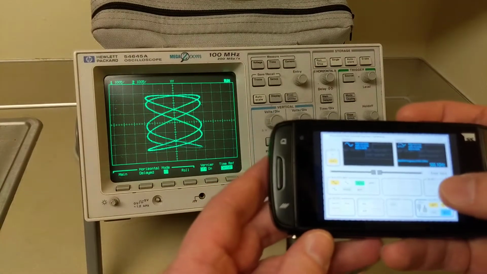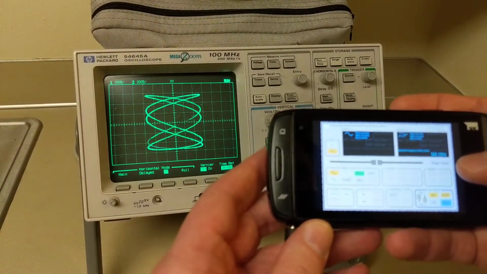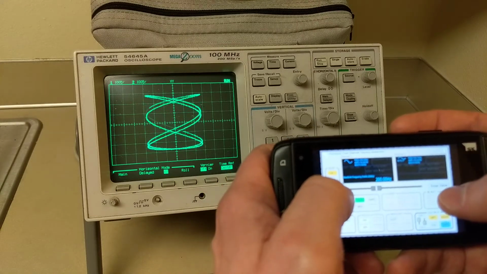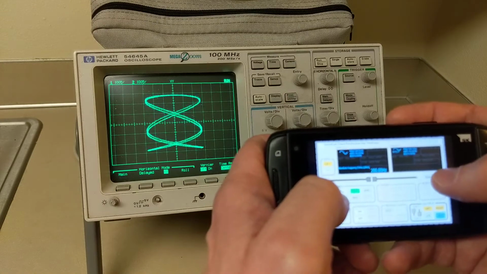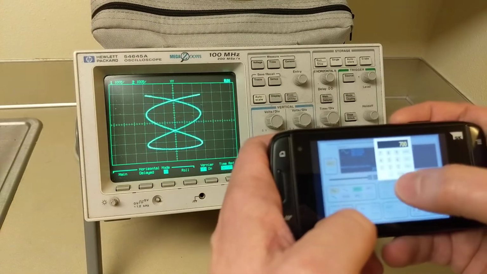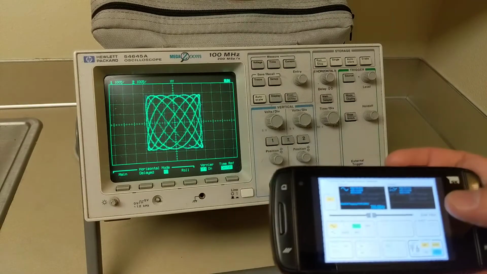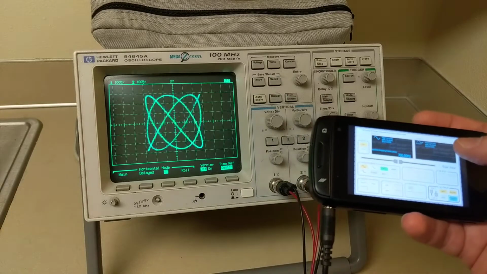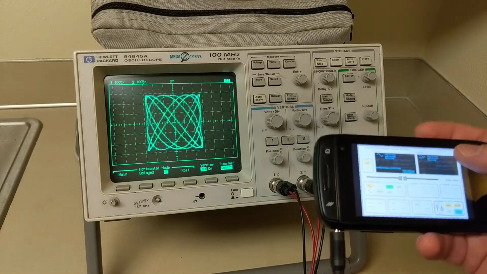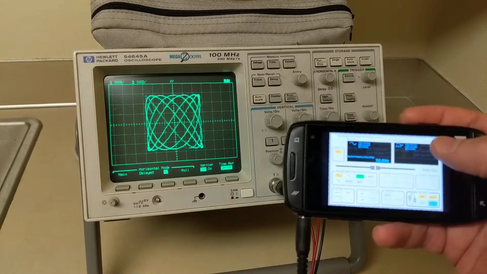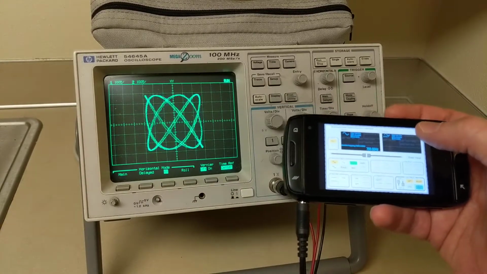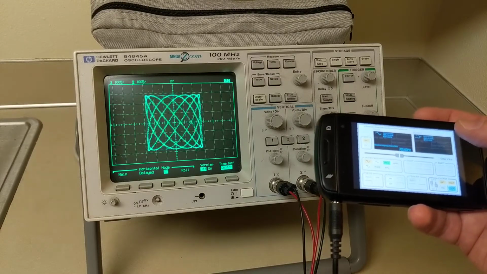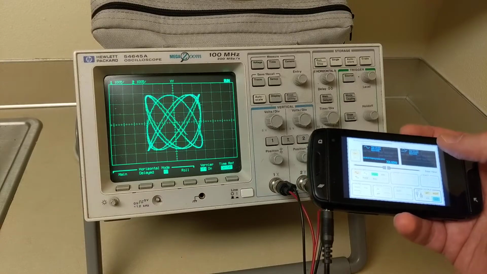Let's see, what else should I do? That was 2/5. I can make this like 5/7. I'm going to change this one to 700 hertz. That's pretty neat. So again, now we have an approximately 5:7 ratio of the two frequencies. Anyways, I think you get the point. These are called Lissajous figures, and they're pretty cool. There's an endless number of variations of these based on the ratio of the frequencies.